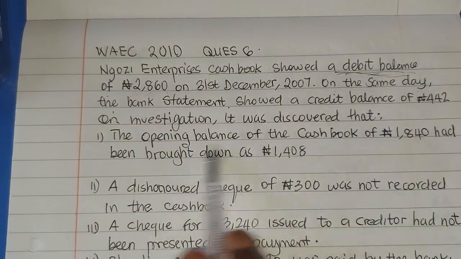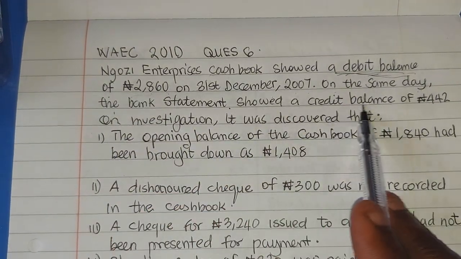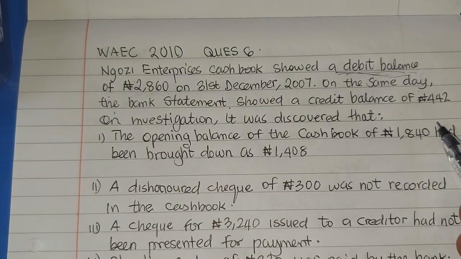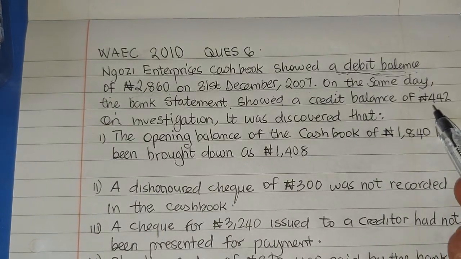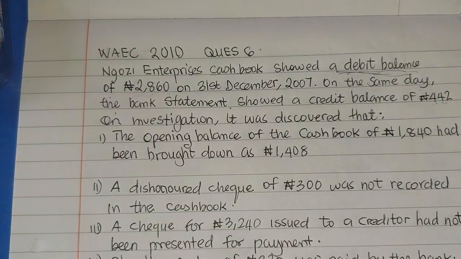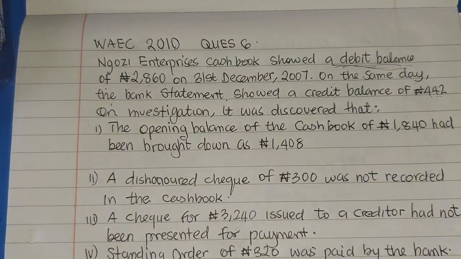On the same day, the bank statement shows a credit balance of 442. All right, class, a credit balance of 442.